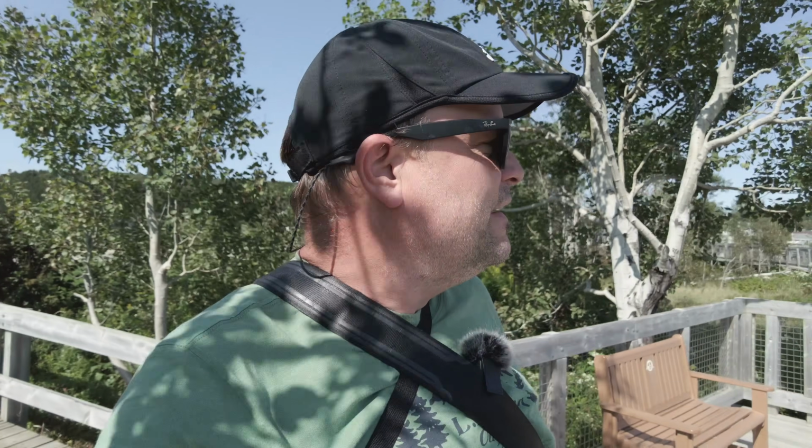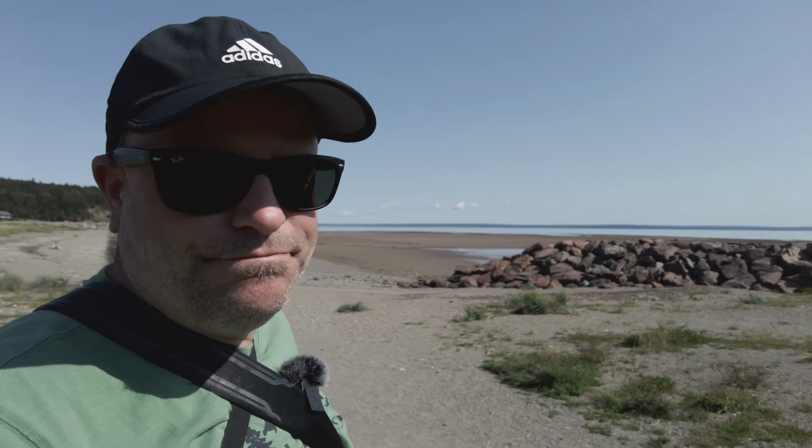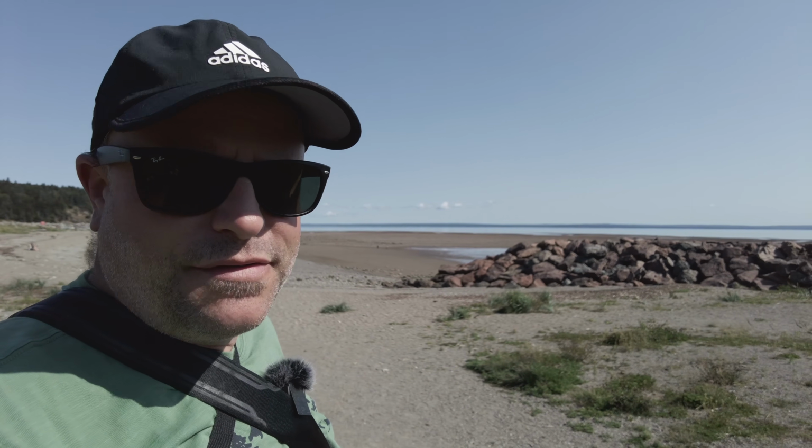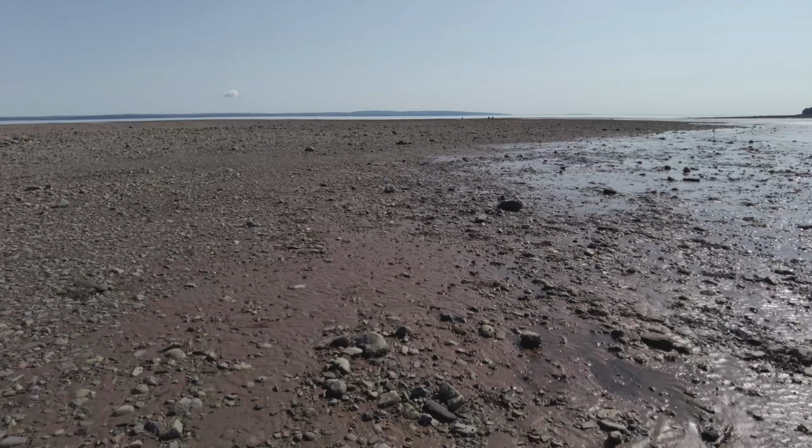So I'm heading out onto the beach here in Fundy. This is bonkers. Just the way the tide goes out. Like I said, the tide is 50 feet. Well, here's the beach right here, and there's where the tide's going out to right now. Crazy, crazy. Let's go down and take a look.